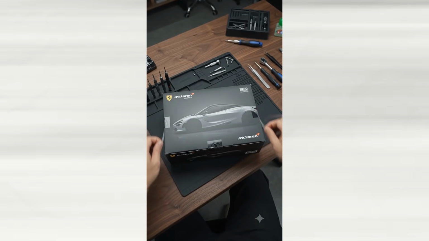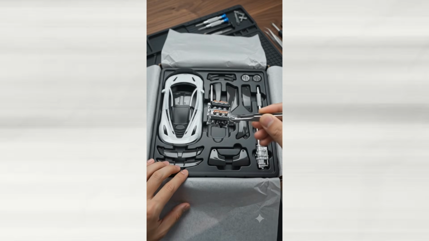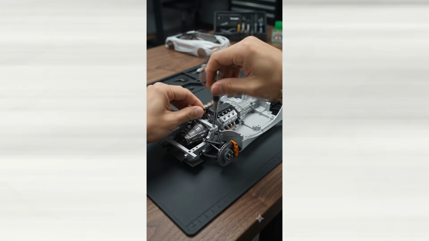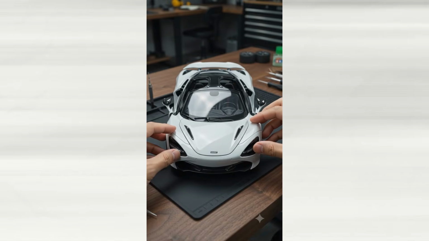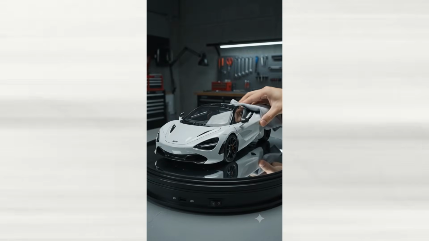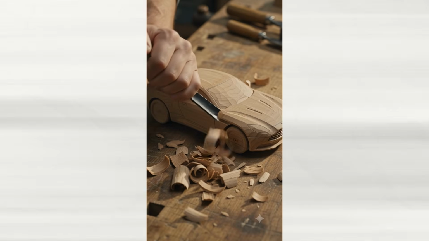The hands you are about to see are not real. The person building this car does not exist, and the car does not exist either. Watch it, building itself piece by piece. And this one is being carved out of a solid block of wood.